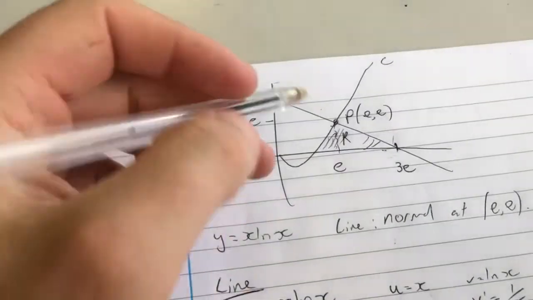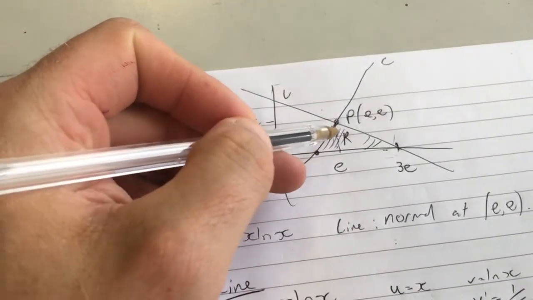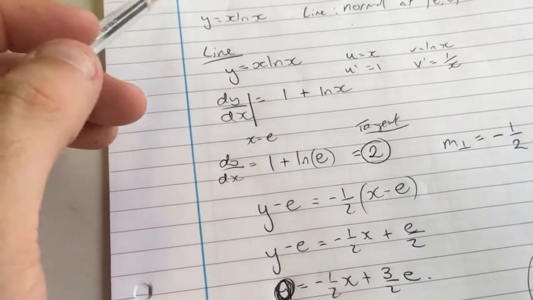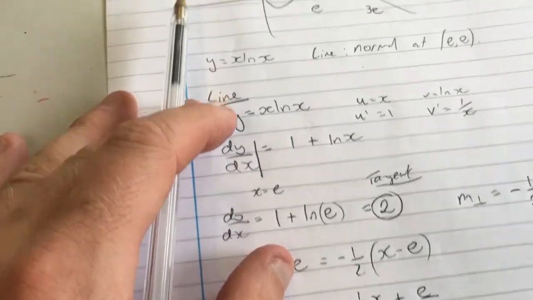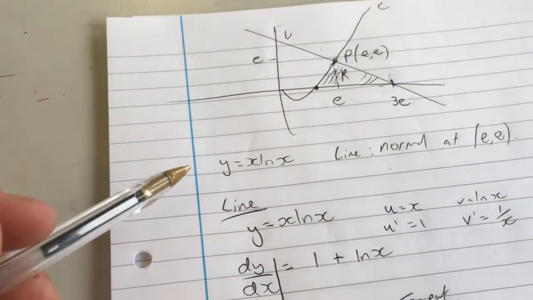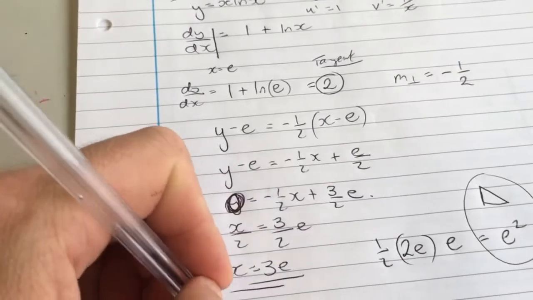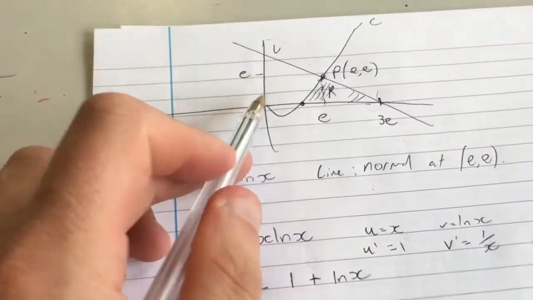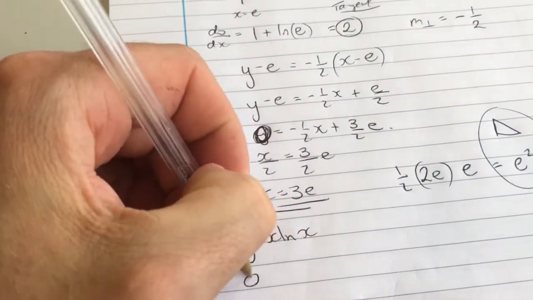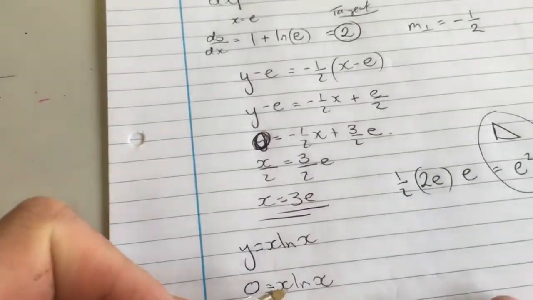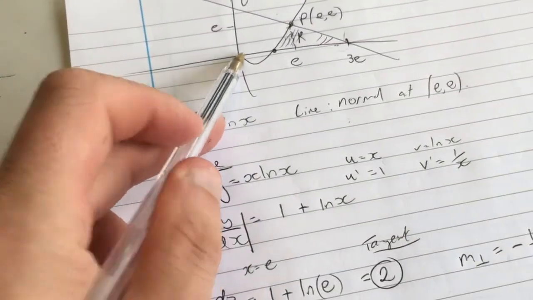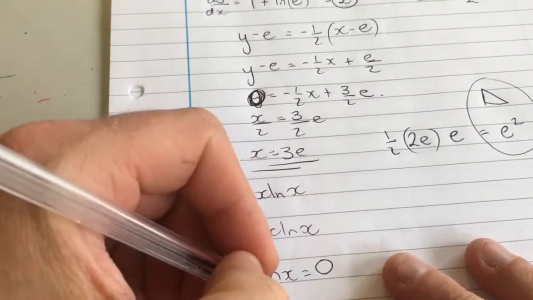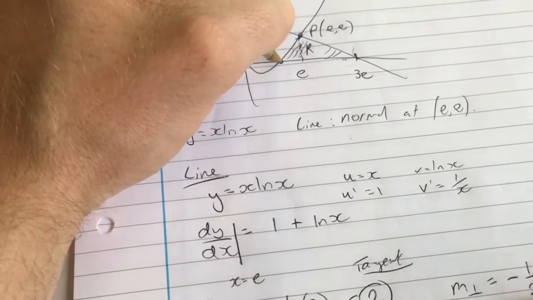Right, now for the integral area, so we need to integrate from where this curve crosses to e. And our curve, if we work this out quickly, we've got y equals x ln x. We want to find where it crosses the x-axis. We're going to make y equals 0. So 0 equals x ln x. So either x is 0, but clearly it's not that point because that's this intersection, or ln x is 0. Ln x is 0 when x equals 1. So I know that my intercept here is 1.